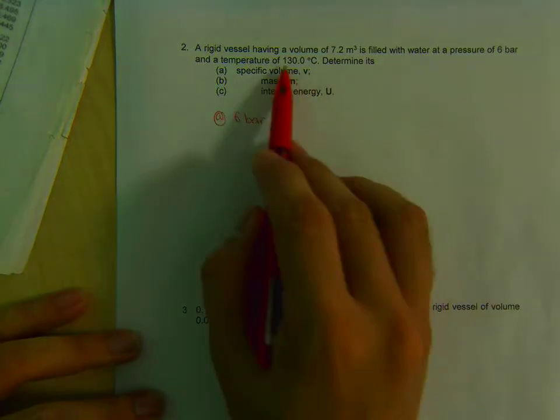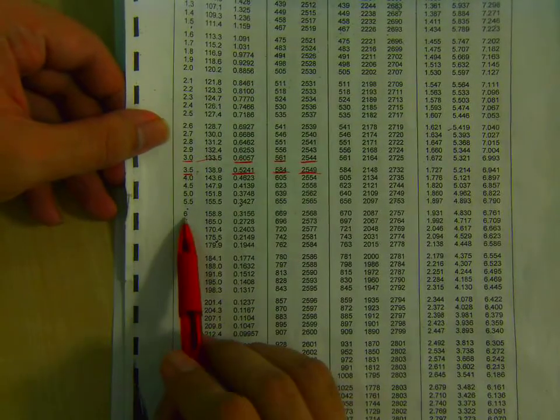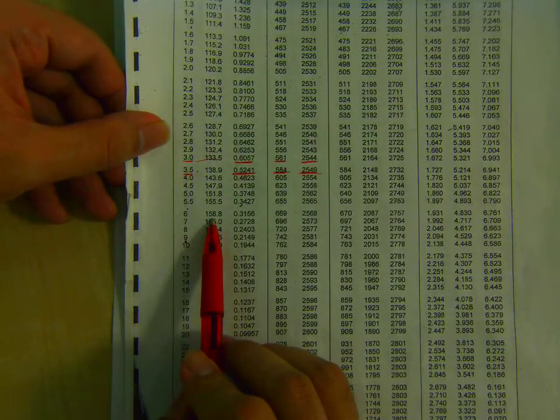Okay, so at 6 bar, in this case they are given the temperature. So we will go to the table, 6 bar. Look at your Tsat. T saturated is 158.8.